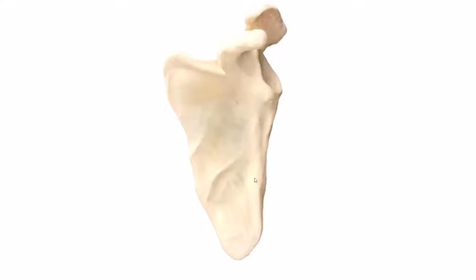So to start, I would like to know, what is this whole area? What is this? This? And then this thing here.